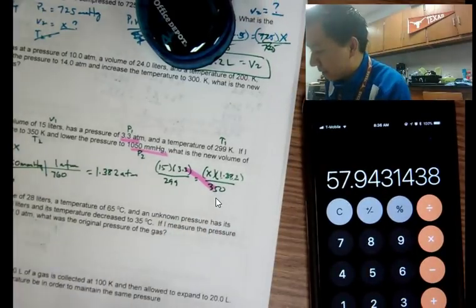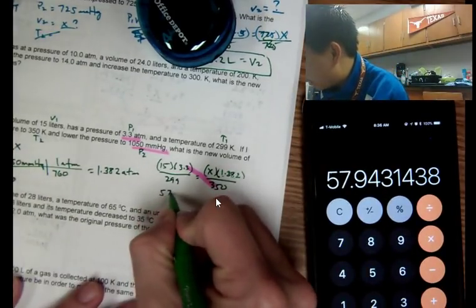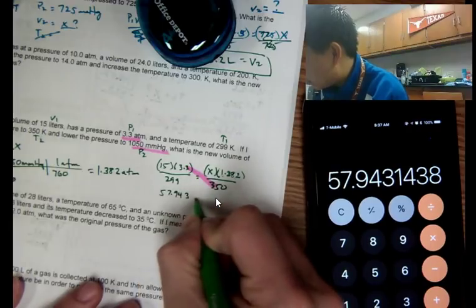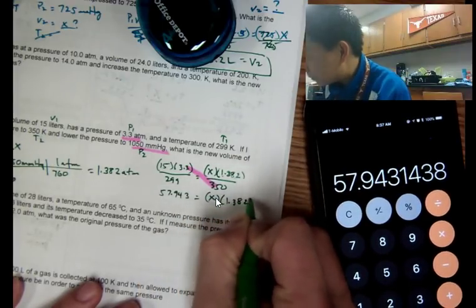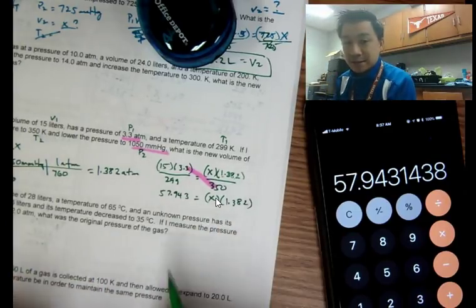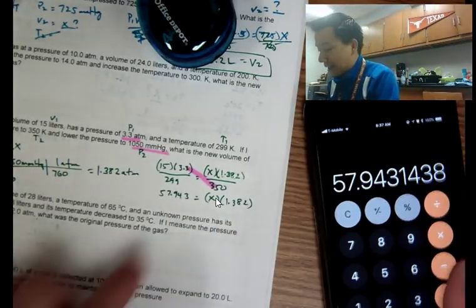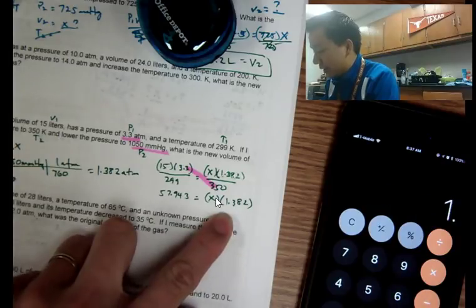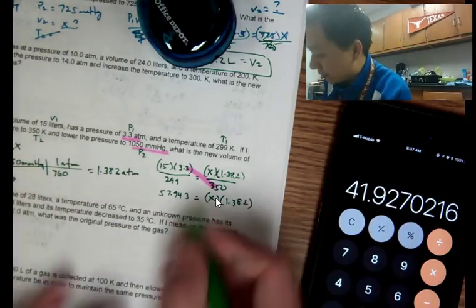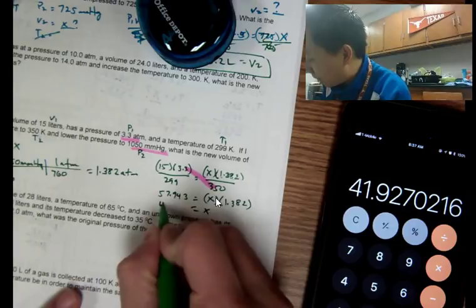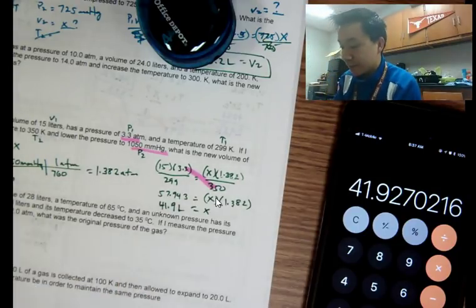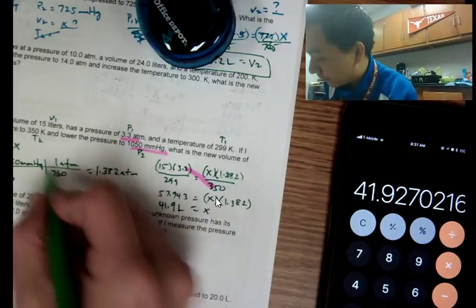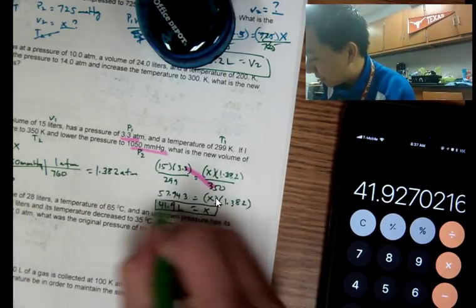So I end up with 57.943 equals X times 1.382. How do I get X? Now I divide both sides by 1.382, and I'll get X is equal to 41.9 liters. The first one's liters, so this is my V2. That's volume 2.